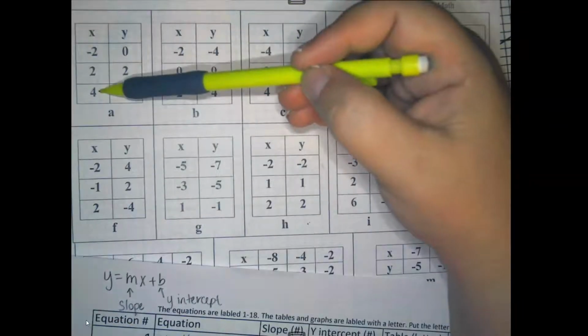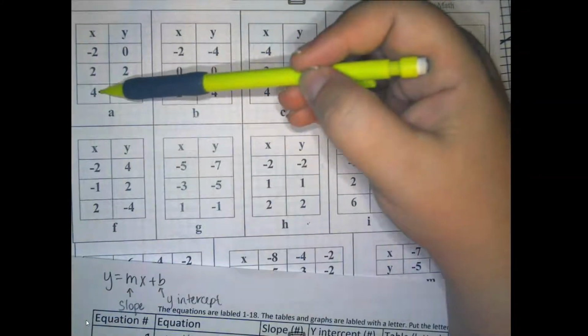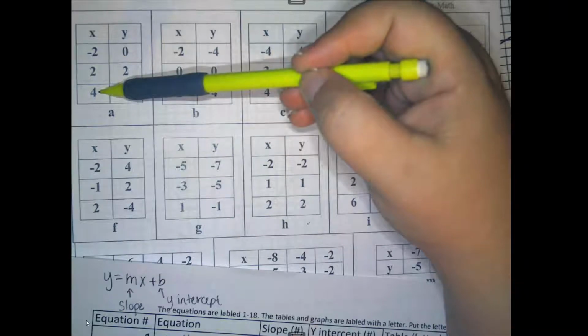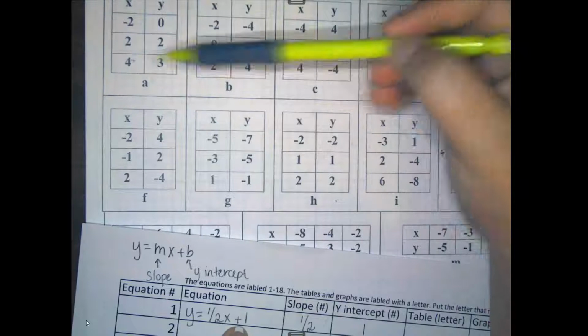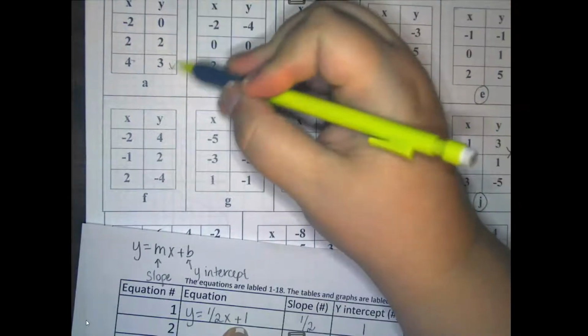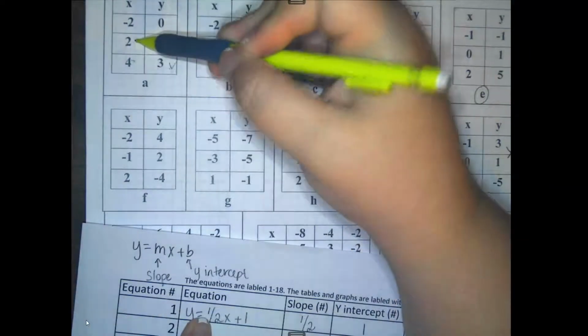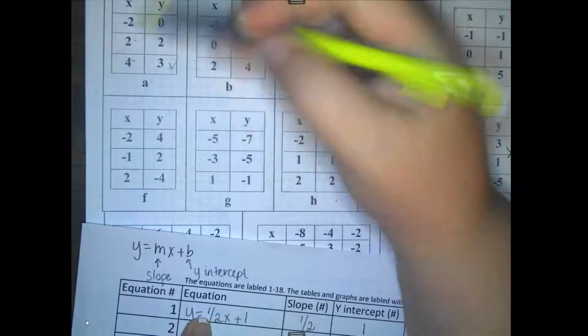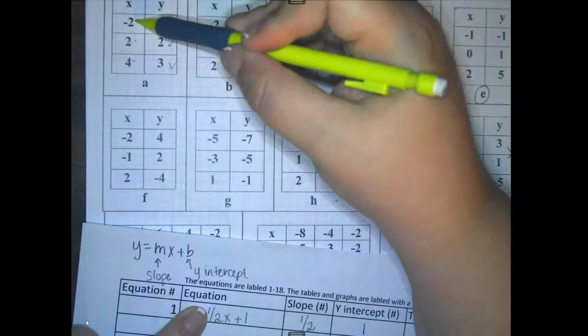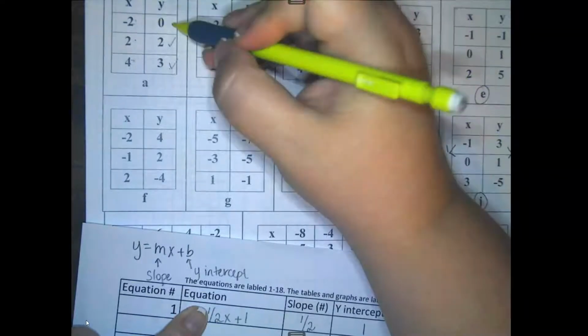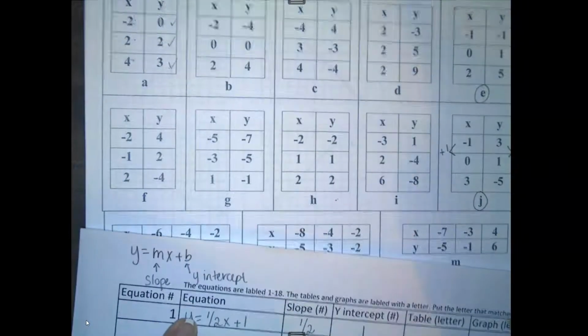And I like to plug in a positive number. So 4 times 1/2 is 2, plus the 1 is 3, so that worked out. Let's try the 2. 1/2 of 2 is 1. 1 plus 1 is 2. That worked out. 1/2 of -2 is -1, plus 1 is 0. So my table is the letter A, and I can mark that one out.